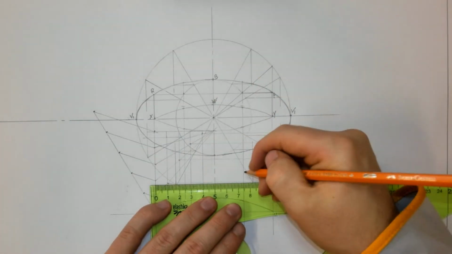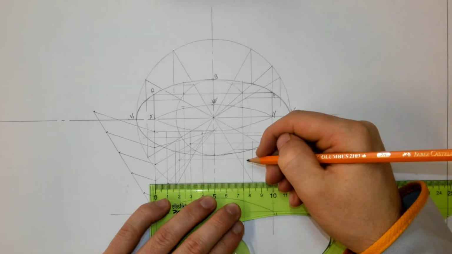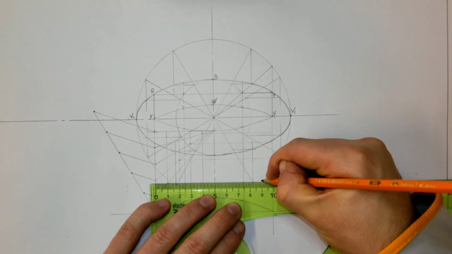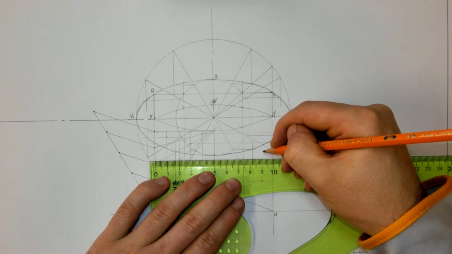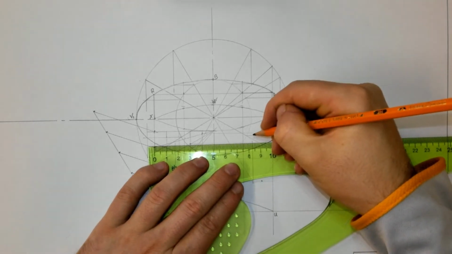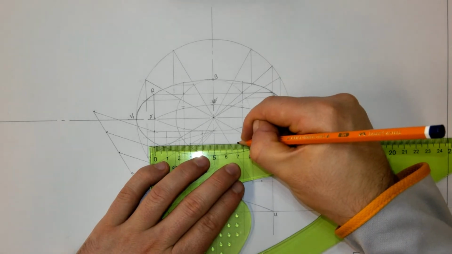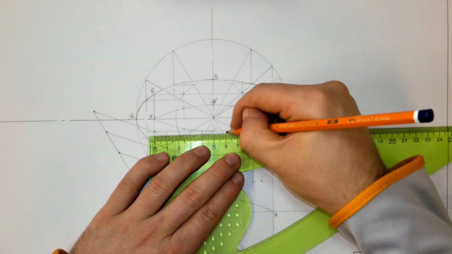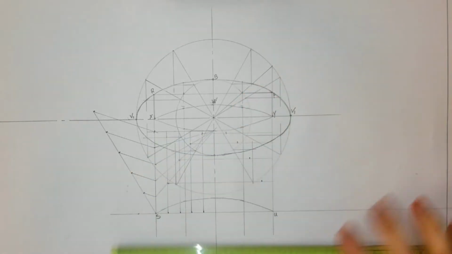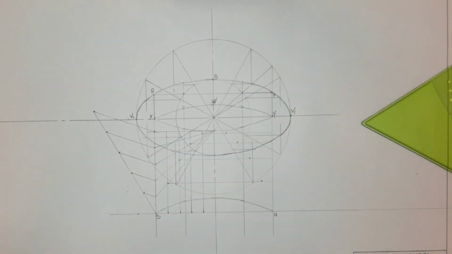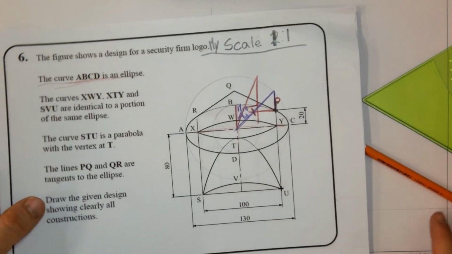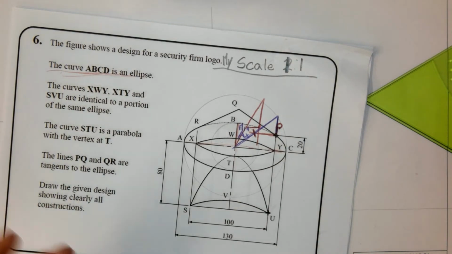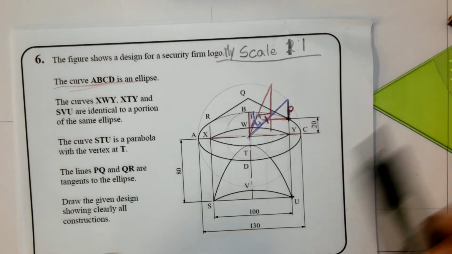Right, now to mirror it over, the first one is 40, second one is 30, 20, 10. Okay, and I'll freehand sketch them in. So that's it there. Okay, now the tangents. So we need to find the focal points for any tangent.